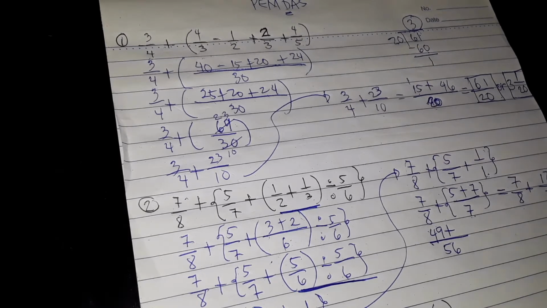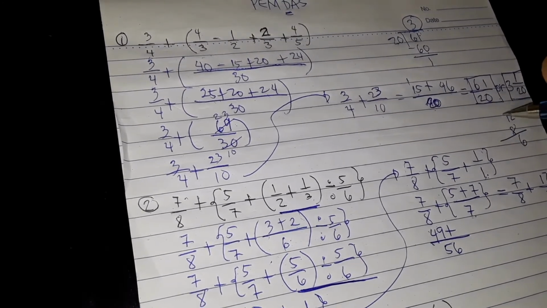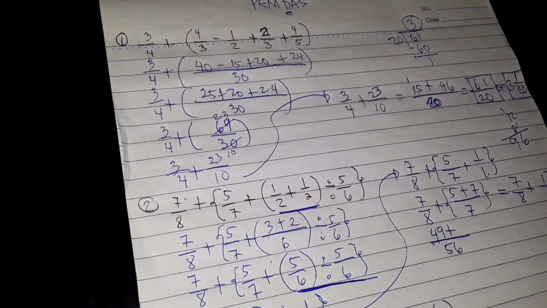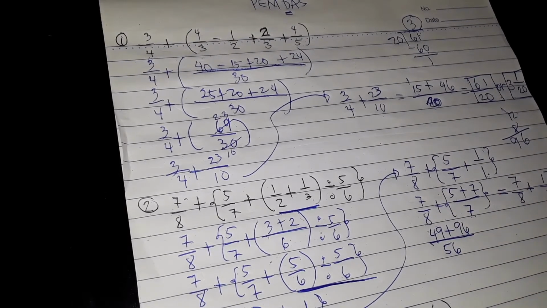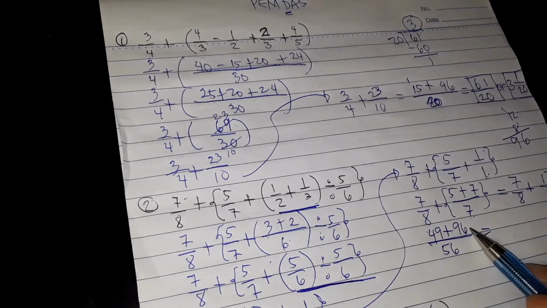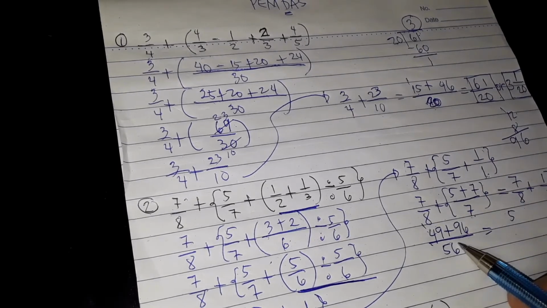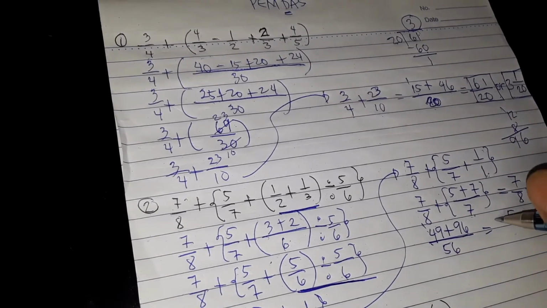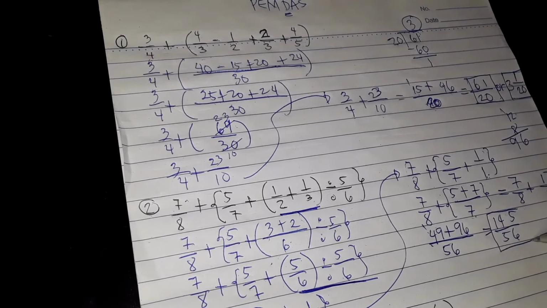8 times 12, so 12 times 8. 8 times 2, 16. 8 times 1 is 8, plus 1 is 9, so we have 96. Next, we have 9 plus 6, 15, carry 1. 9 plus 5, 14. So 145 over 56. So this is our final answer.